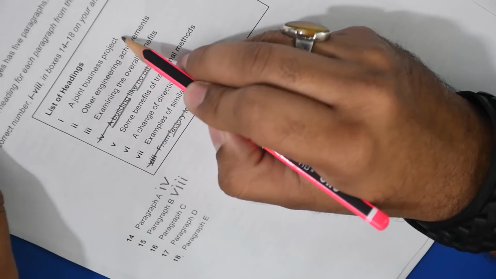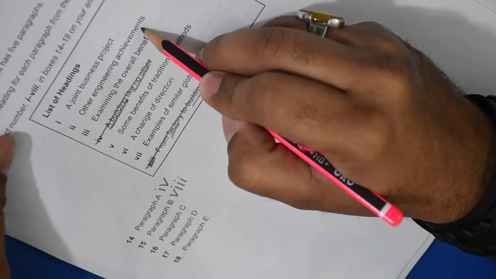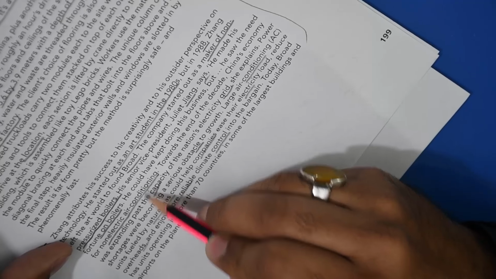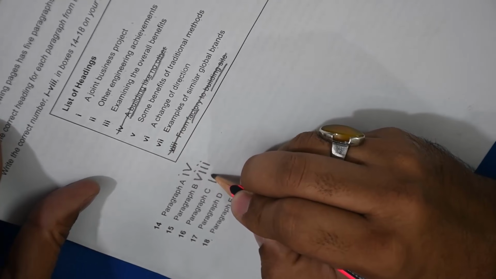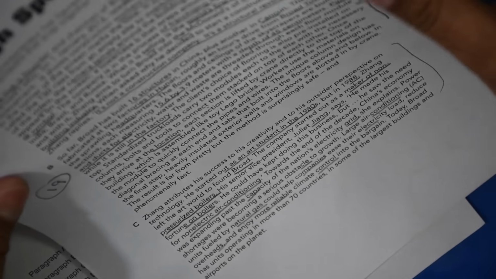Number 1, a joint business project? No. Number 2, other engineering achievements? Yes, that's right. Why other engineering achievements? Here they are talking about pressurized boilers. Then they are talking about non-electric air conditioning, right? So these are his other business or engineering achievements. So option number 2 is going to be the right answer. You need this mind, by the way. It's not as easy as it looks, but once you read and you know what you are reading, you know the direction of your reading, then you can just do that. Okay, we are done with the first 3. Now let's go on with D.